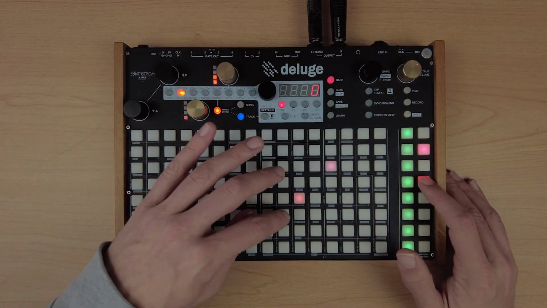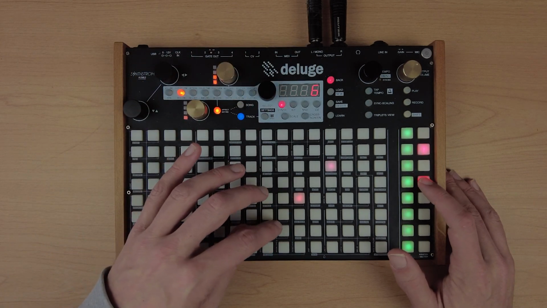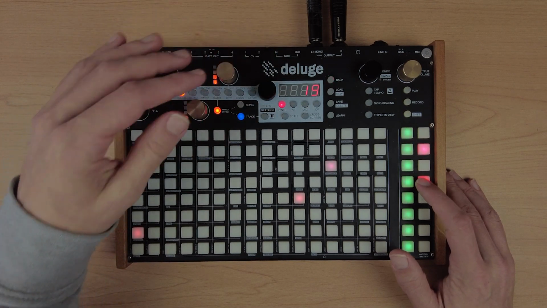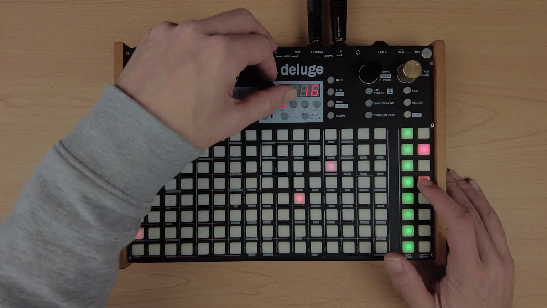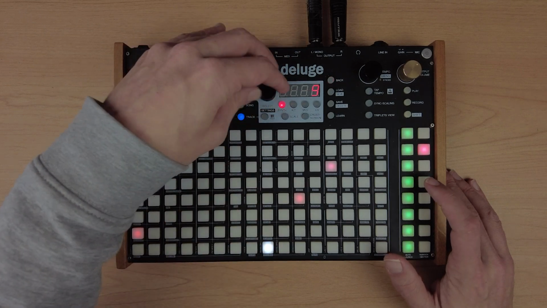Make the attack short here, the decay probably also shorter. Sustain, I might just leave this where it is, and then the amp envelope I'm going to also make shortish, and add a little bit of release.